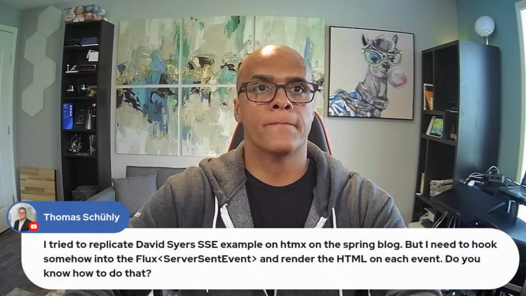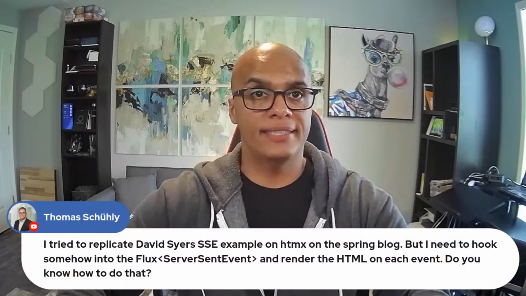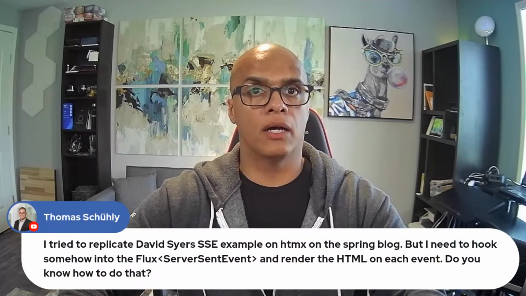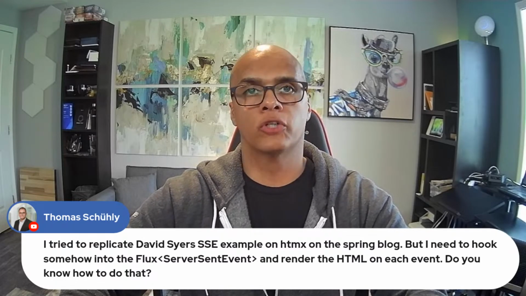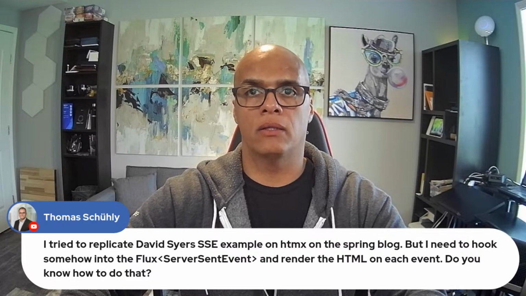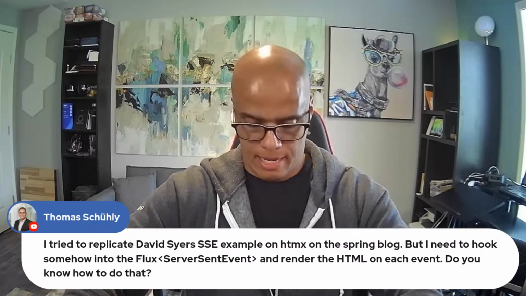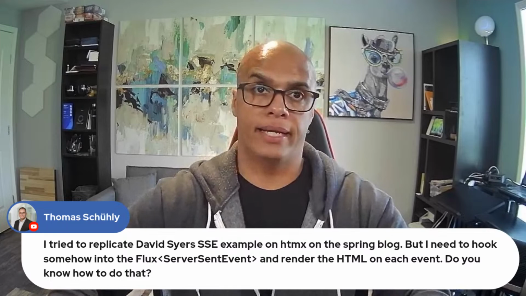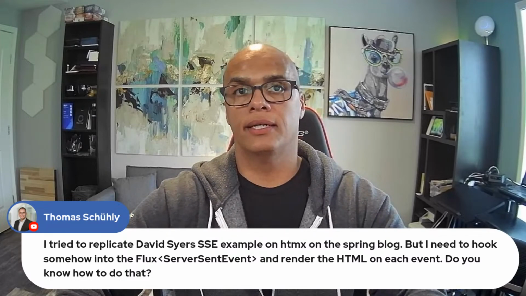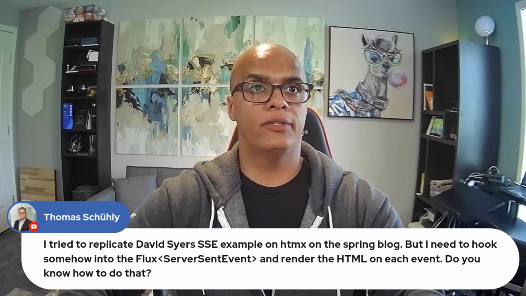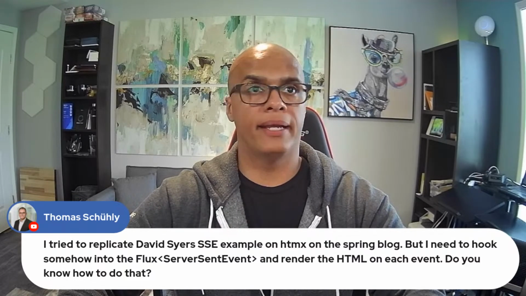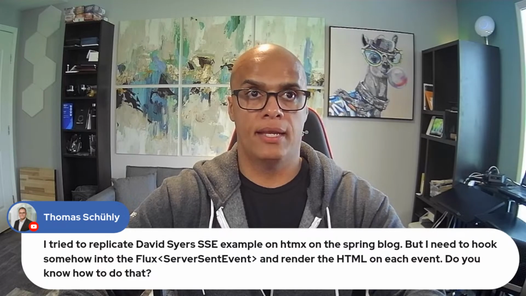Let's generate that. So Thomas says, I tried to replicate David Syer's SSE example on HTMX on the Spring blog, but I need to hook somehow into the Flux server-sent event and render the HTML on each event. Do you know how to do that? I do not know how to do that. But I love this thread that you're on, Thomas, and I'm really excited to hang out with you at the upcoming Spring I/O conference in May.